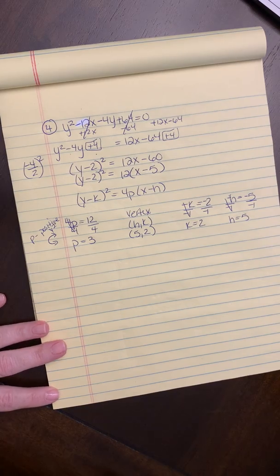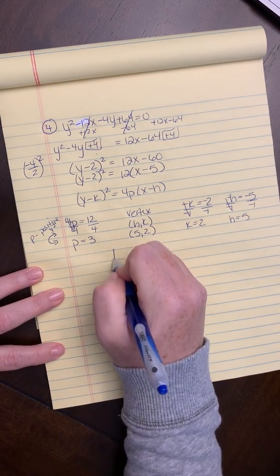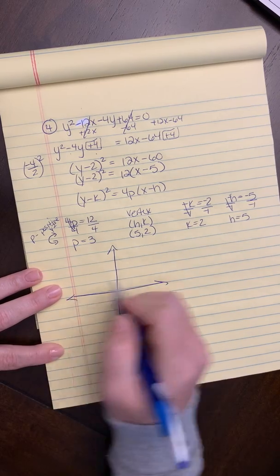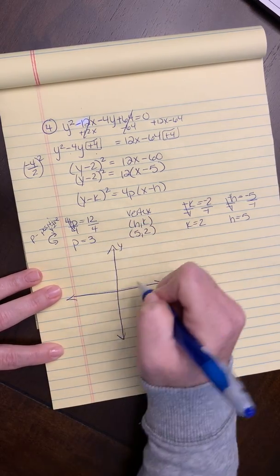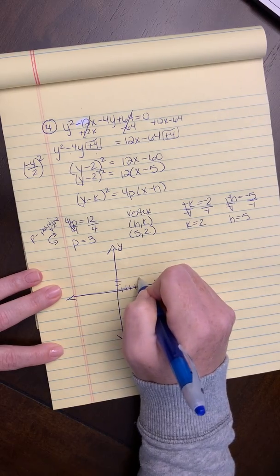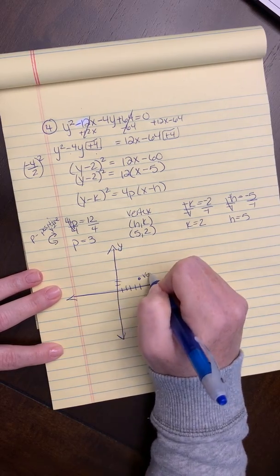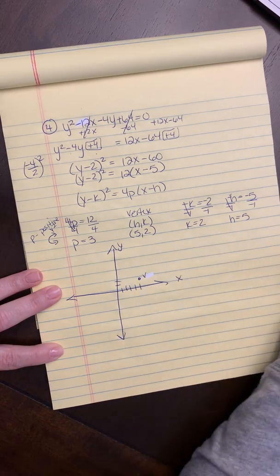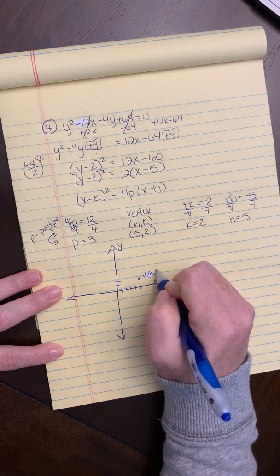Again, make sure you put them in the right order. 2, 3, 4, 5, 1, 2 puts my vertex here. I don't want to write out vertex, I wanted to write the point. So this is 5, 2.